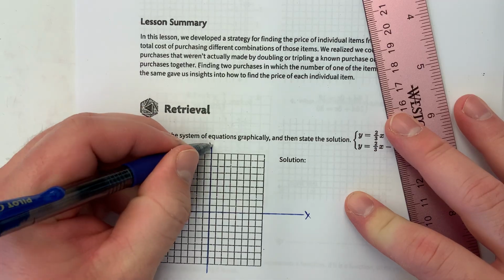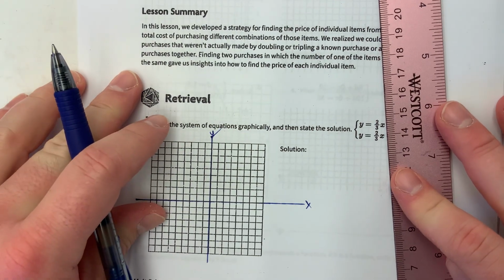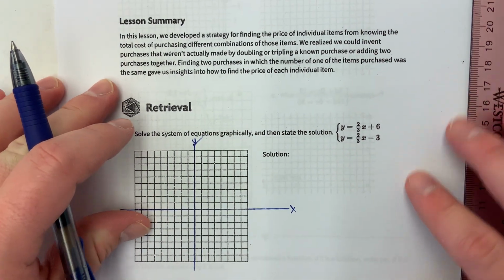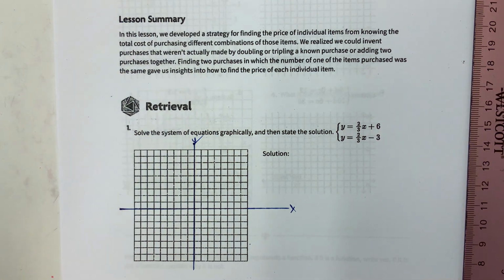We've got our graph, and I think you should pause it to give it a shot, because I think everybody knows how to do it. So go ahead and pause, solve it, and then come back to me.